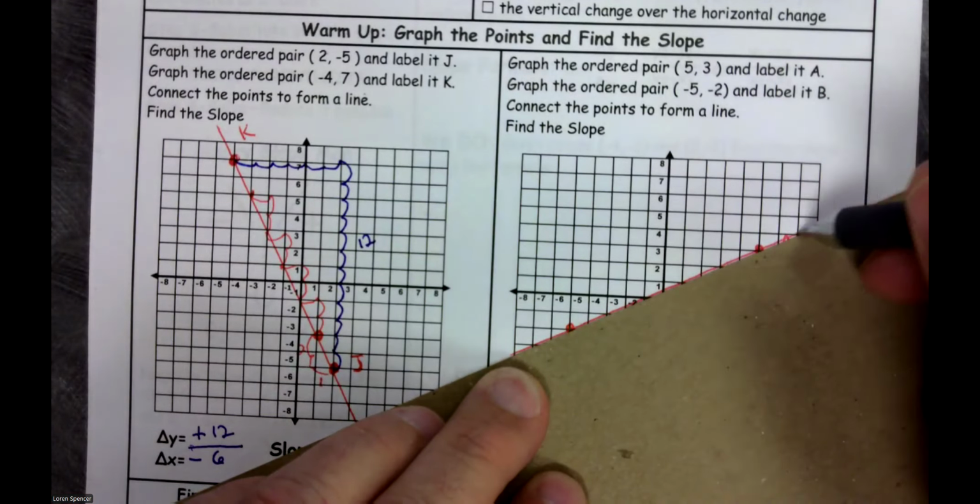Every time we go up 1 and over 2, we hit the line. So the slope of the line is 1/2. All right, we're going to do the same problem that we did the very first problem in the warm-up with (2, -5) and (-4, 7), but we're going to go ahead and use the formula.